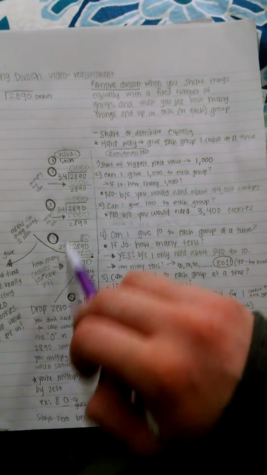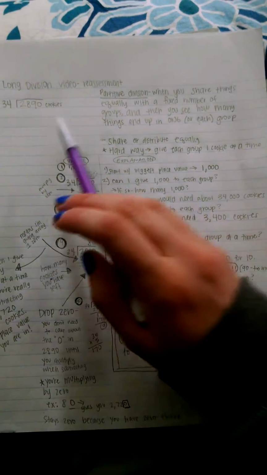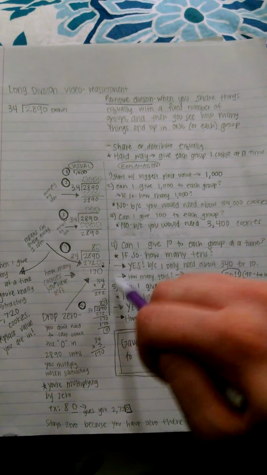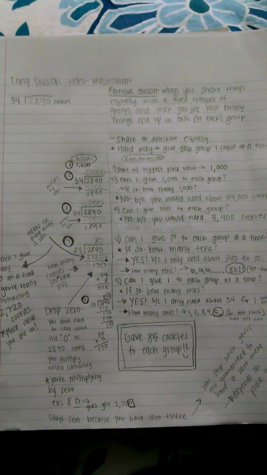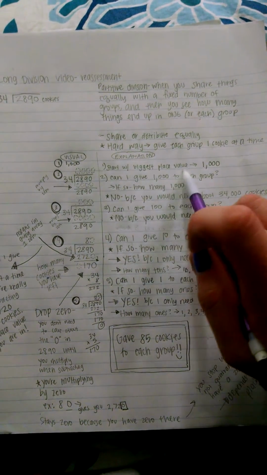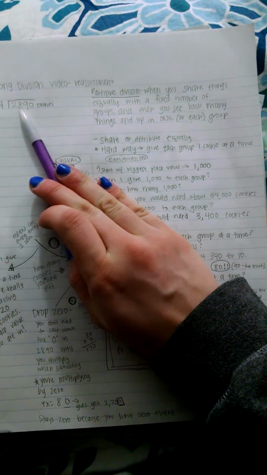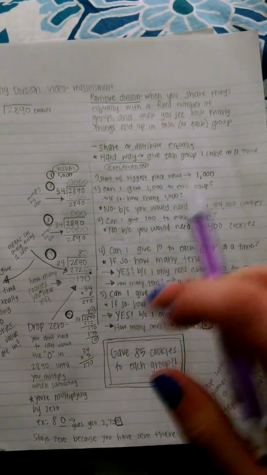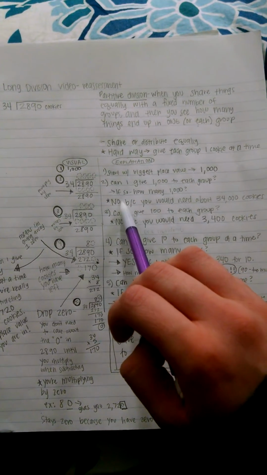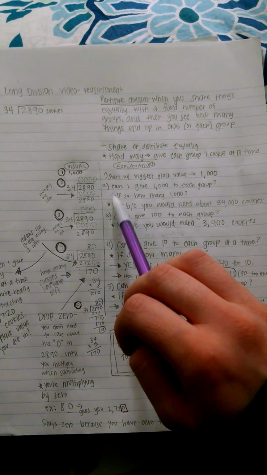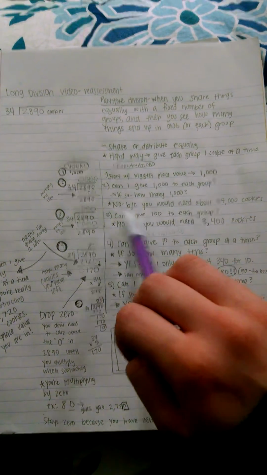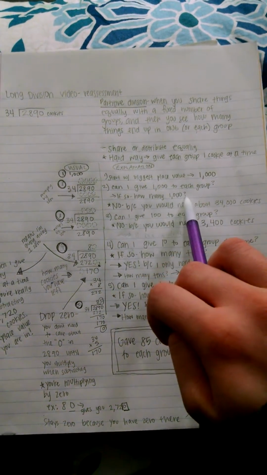So I have here a little setup of what we're going to be doing. I have the visuals here to follow along with the steps and the explanation. So follow along. First we start with the biggest place value, which is 1,000. And then we ask ourselves a couple of questions for each of the steps. We say, can I give 1,000 to each group? Because that's our biggest place value. And if so, how many 1,000s?